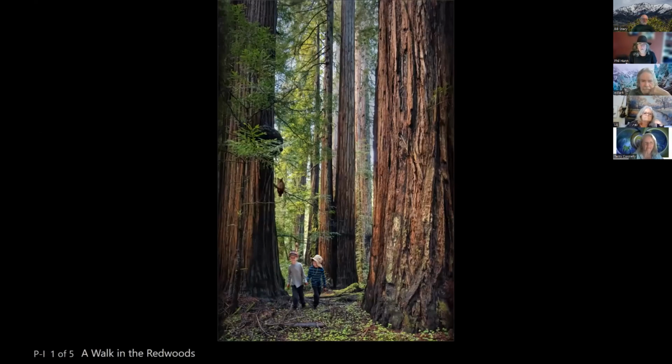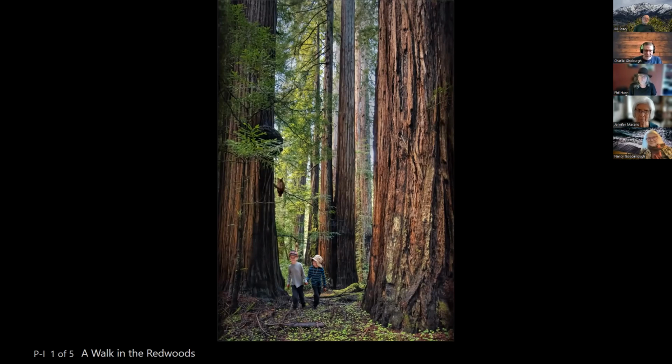A walk in the redwoods. Okay, this is a lot of interesting stuff here. And I'm still seeing things in this image. Great. I love the total image in its totality. You've really emphasized the height of the trees and the redwoods in the format you've chosen there. But the two kids walking through, I just think is great. It gives them a sense of scale. It gives us a little difference between young and old.